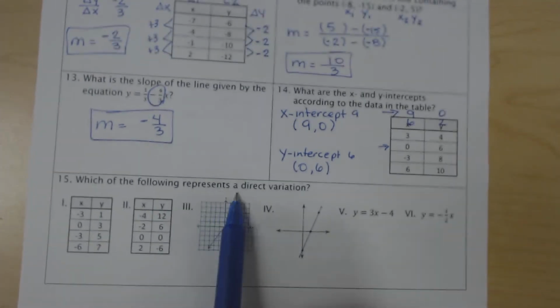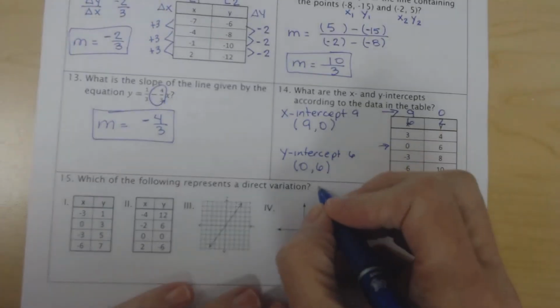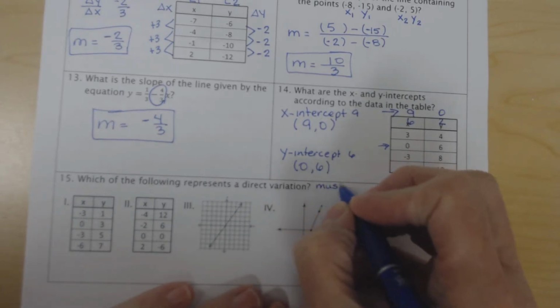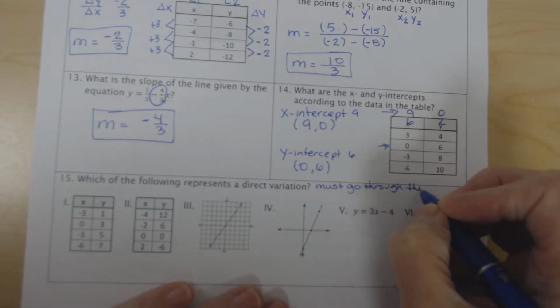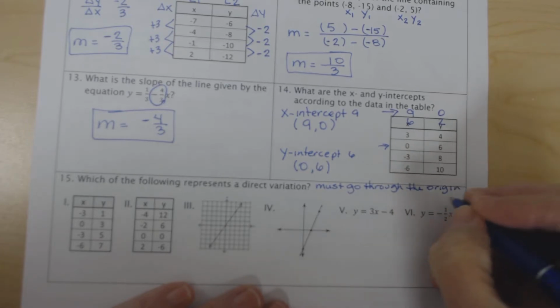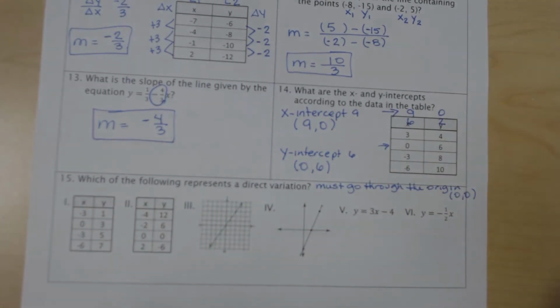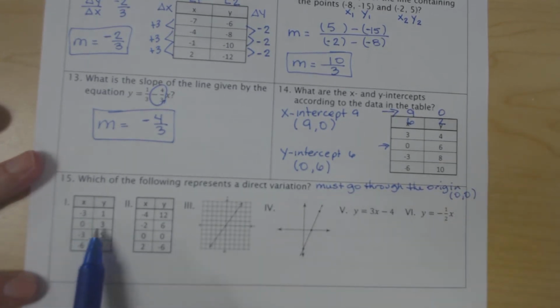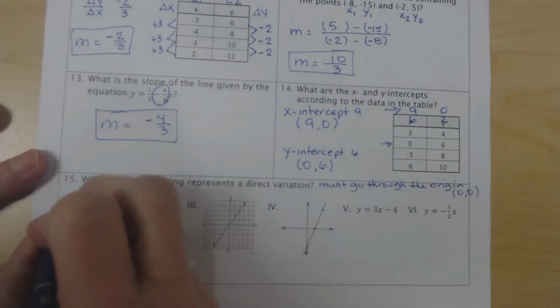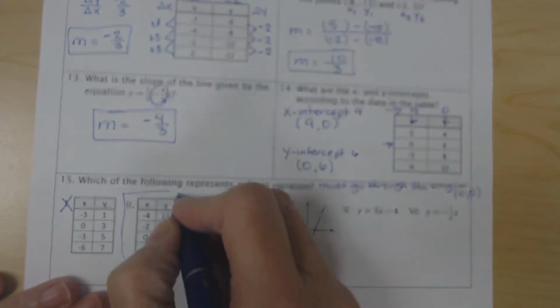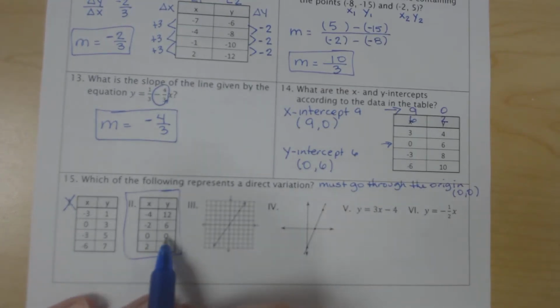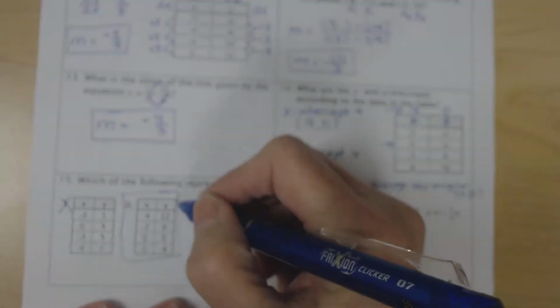It says, which of the following represents a direct variation? Remember that direct variation must go through the origin. That means that the ordered pair 0, 0 must be in its table. So over here we have x equaling 0, but this is a 3. So that's not 0, 0, so 1 is not direct variation. In answer choice 2, x is 0 and y is 0, so this one is a direct variation because 0, 0 is part of its ordered pairs.